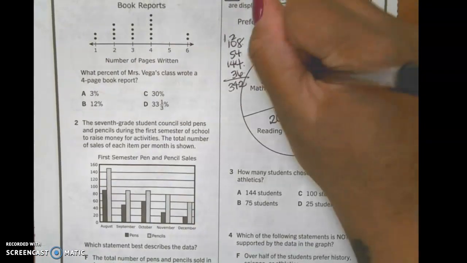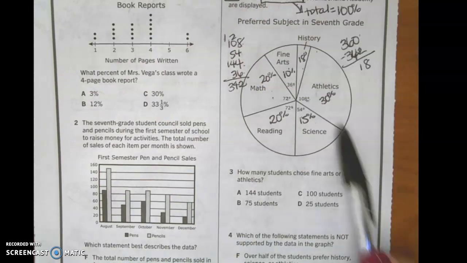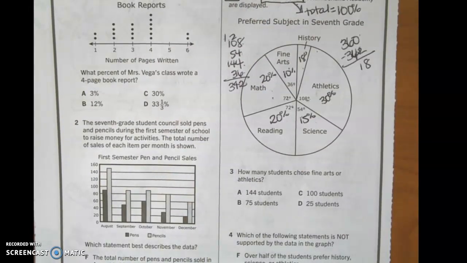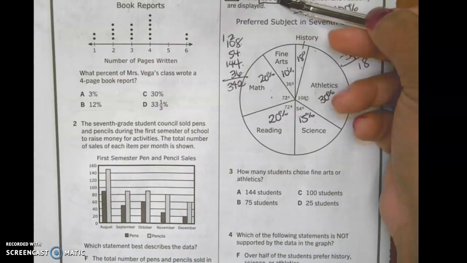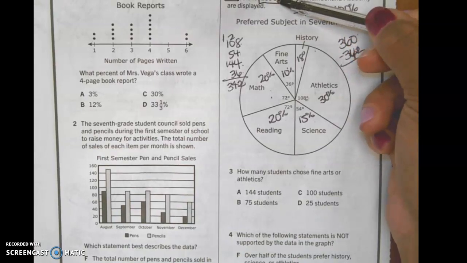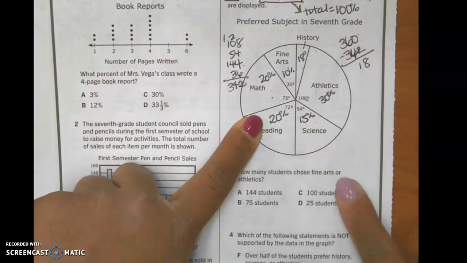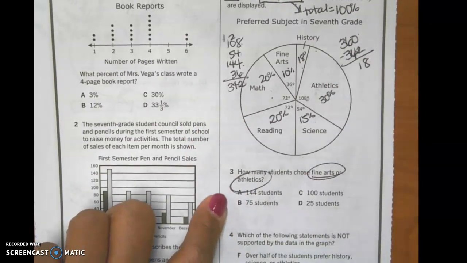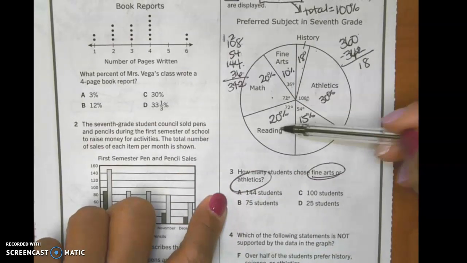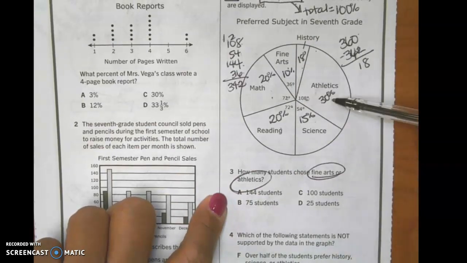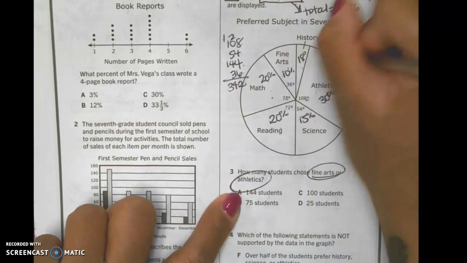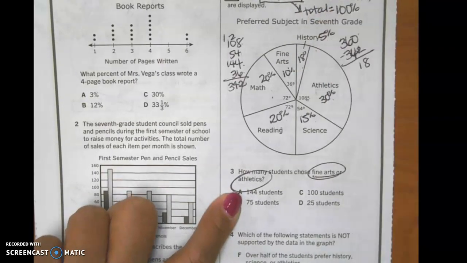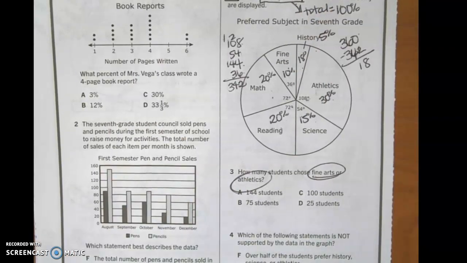Good. You see how much easier this goes when you figure one out and then figure out another one? But I'm still not even done solving my problem yet, because I've got to figure out students. So athletics and fine arts. Oh, I don't need to do them all. You're right. But just for kicks and giggles, what's history? I've got 20 and 20, which is 40, plus 30, which is 70, and 10 and 15. So what's left? Good. 5% is history. I have a whole 100%. I have a whole 360 now.